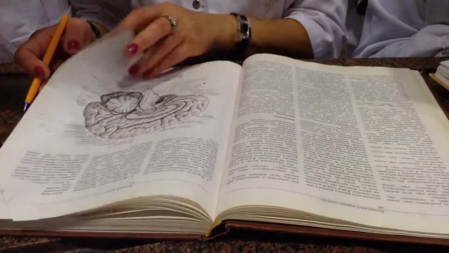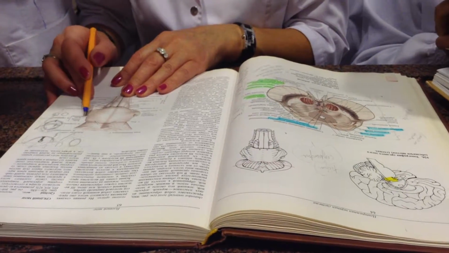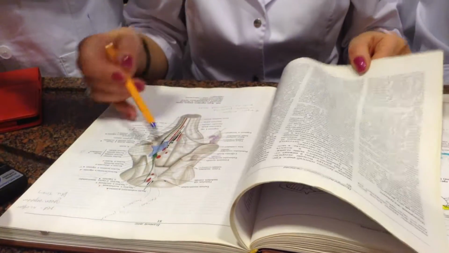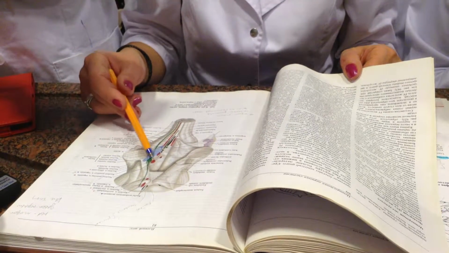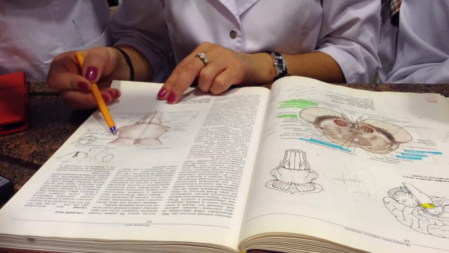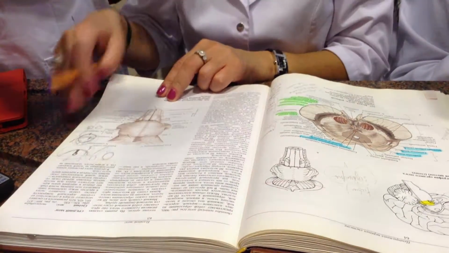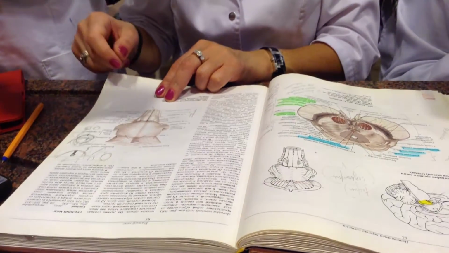roots. One root is called radix sensoria, the major root. The small portion is radix motoria. It has three sensory and only one motor, which is why the sensory fibers are bigger. Very good table, good.